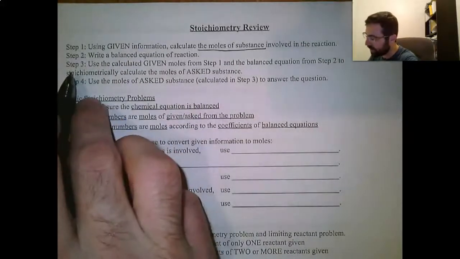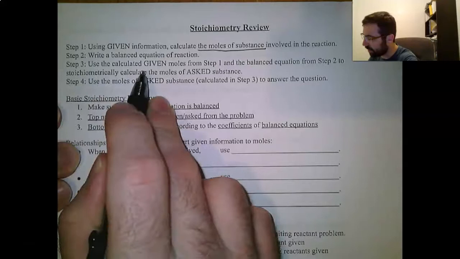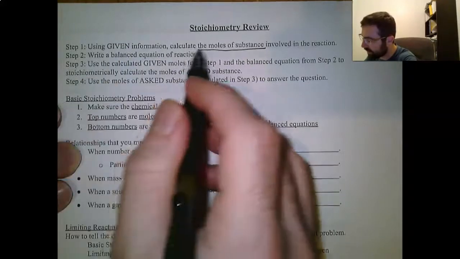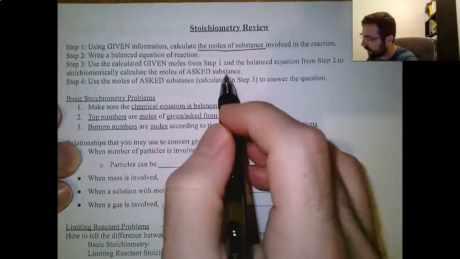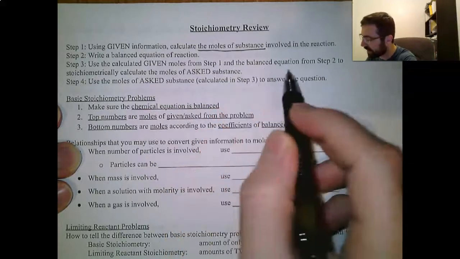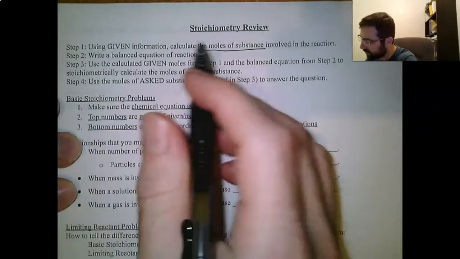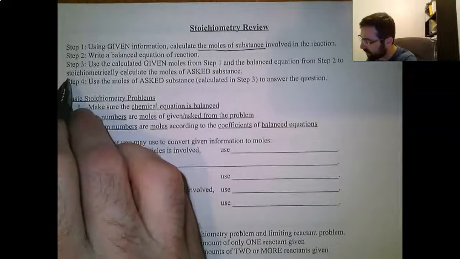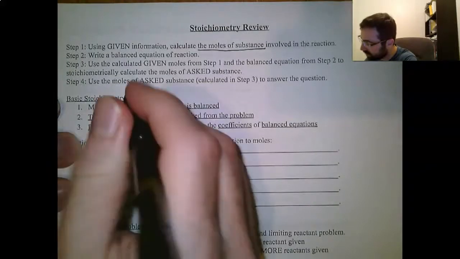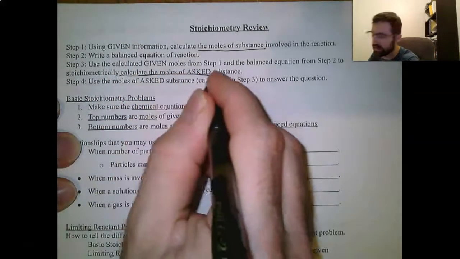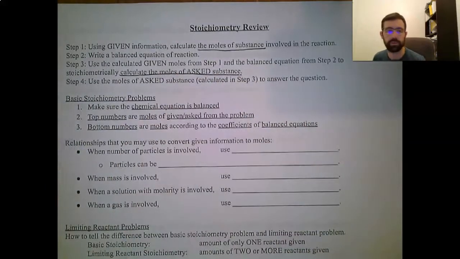Step three, use the calculated given moles. So we're going to use the moles we found in step one and the balanced equation from step two to stoichiometrically calculate the moles of the asked substance, whatever we're looking for.